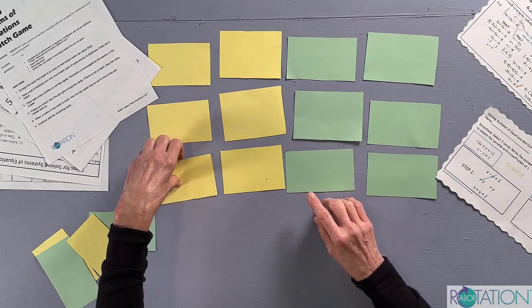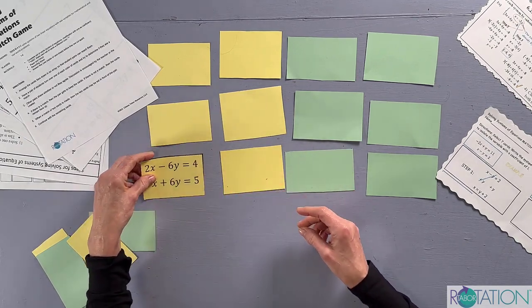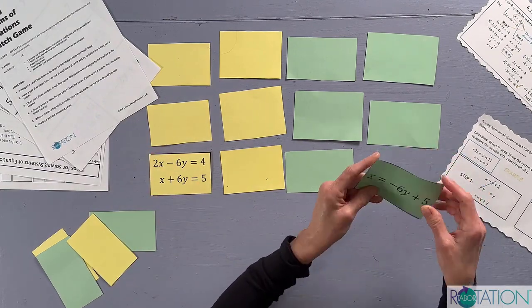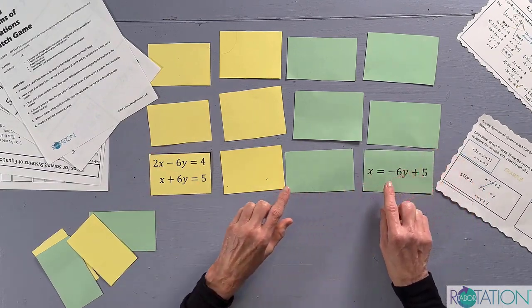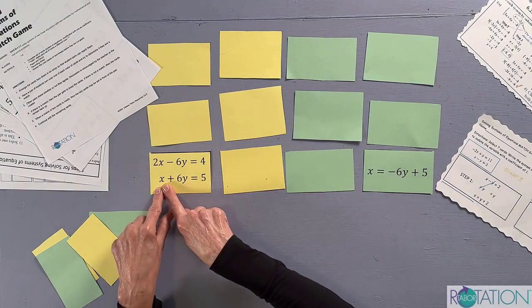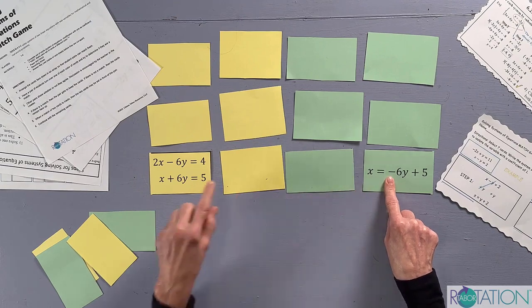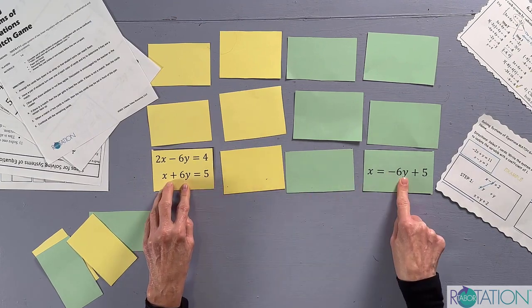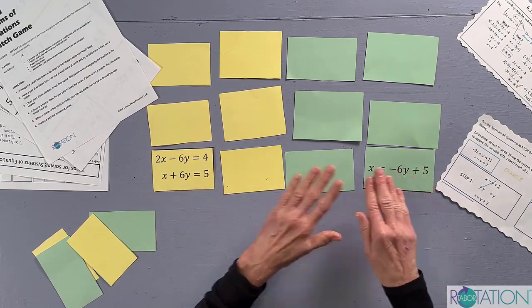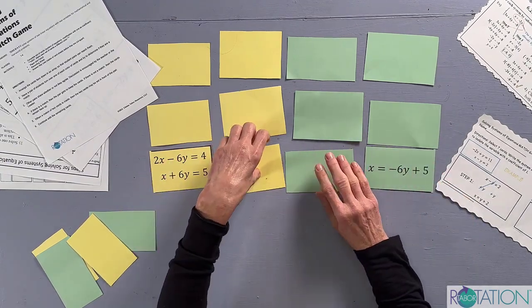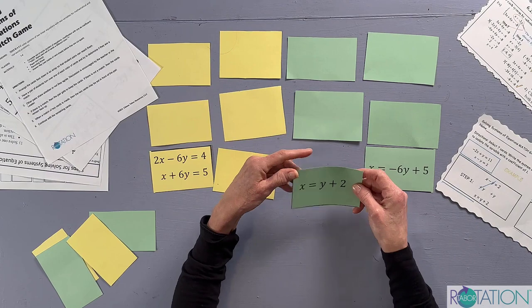The yellow cards have the system of equations, and the green cards have the equation where there's the x with the coefficient of 1, and there's the x, and it's negative y on this side, so now I could substitute this in. Oh, that's great, but what if I hadn't matched? What if I turned over this one and it wasn't a match?